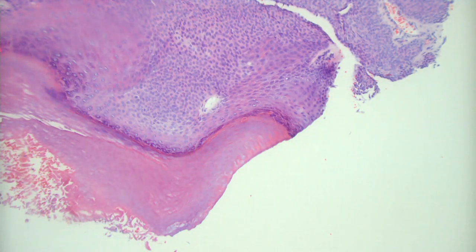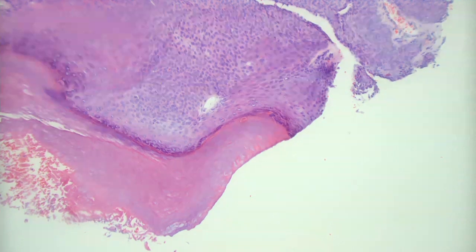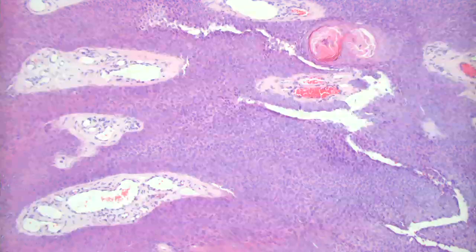It might be a blood vessel. It's probably a duct over there. But it's kind of a diffuse proliferation of these very monomorphous little basophilic cells. So what's the most likely diagnosis? Poroma. Yeah, eccrine poroma. It's a nice example of that. It's a beautiful example of that.